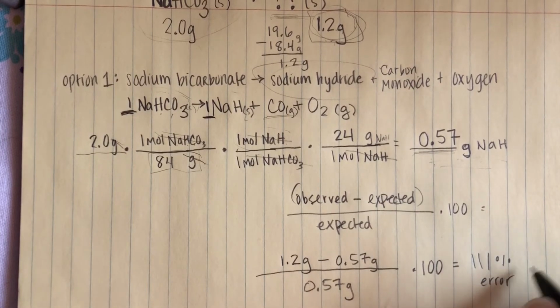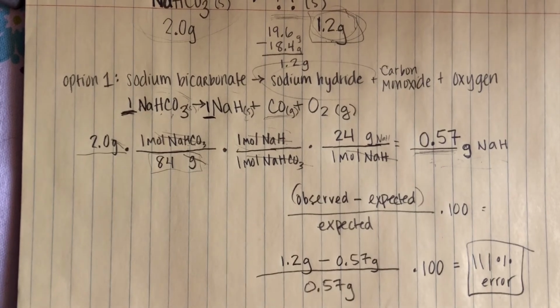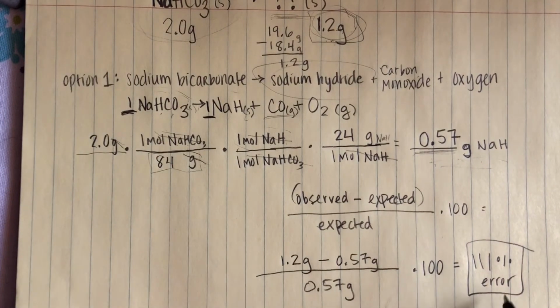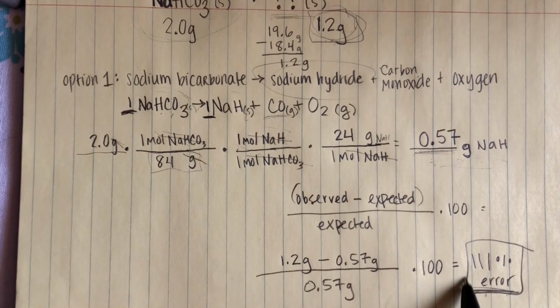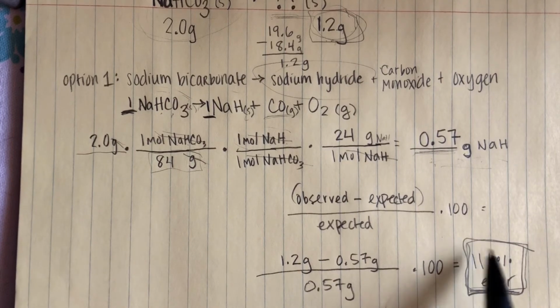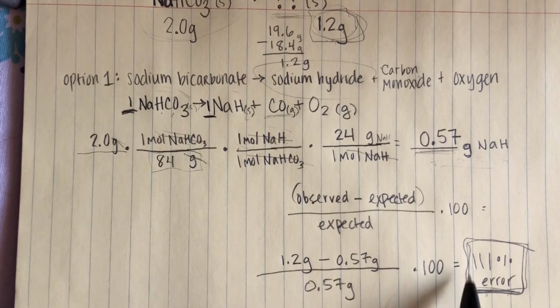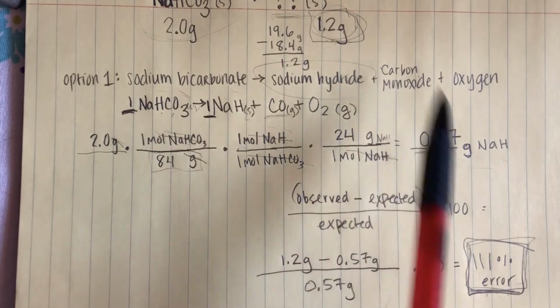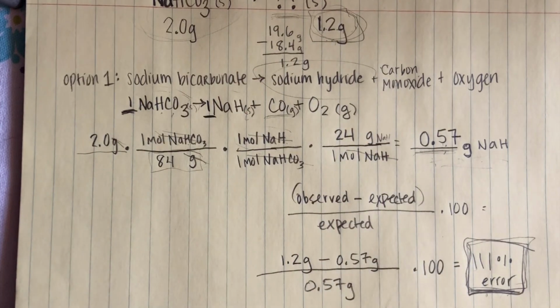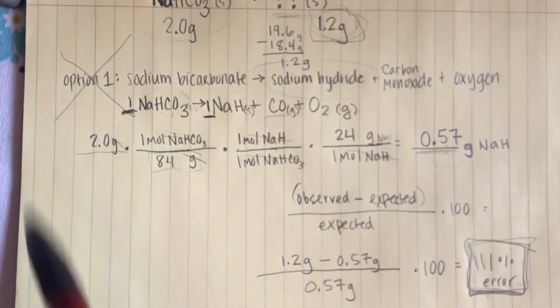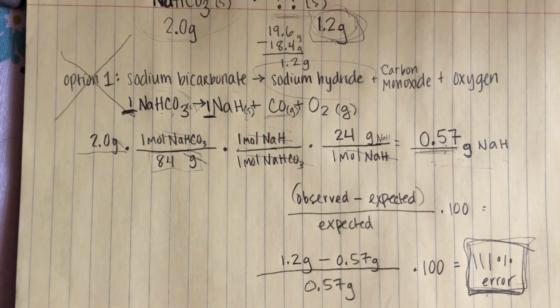So that's not close at all. You want your percent error to be 10% or less. That means, how close are you to what you expected? Well, we are not even half. So our error is over 100%, which makes sense based on the comparison of these two numbers, and also helps us rule out option 1. Option 1 is not the most accurate equation.